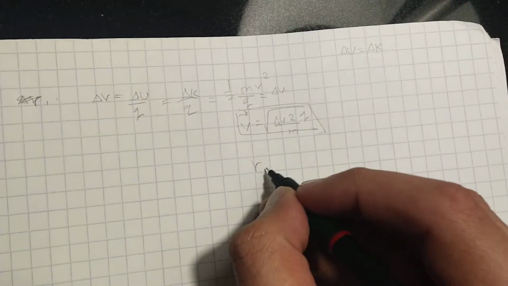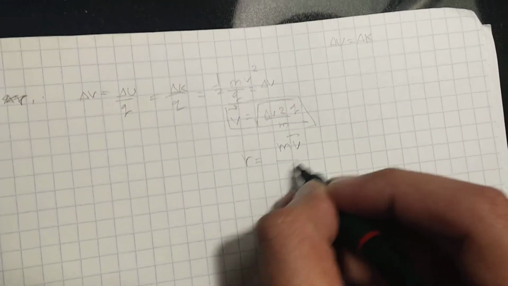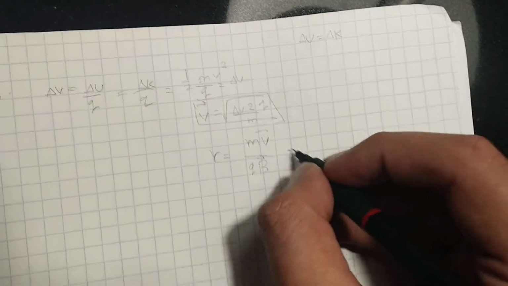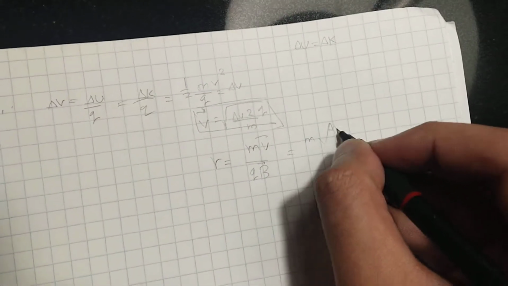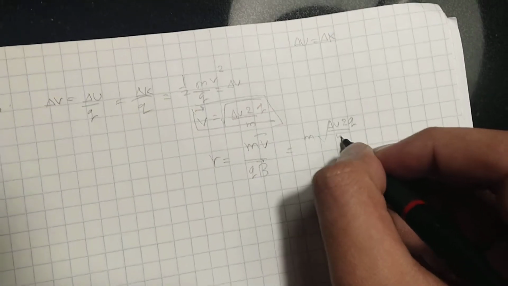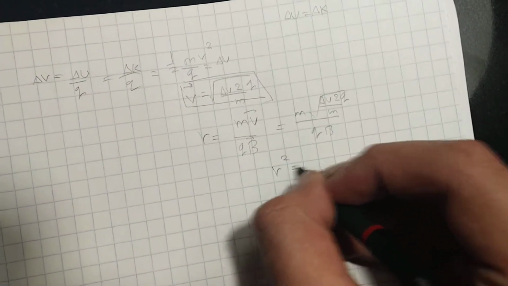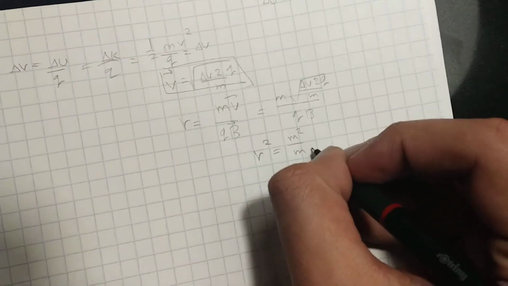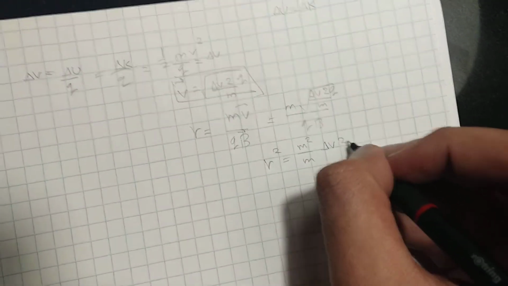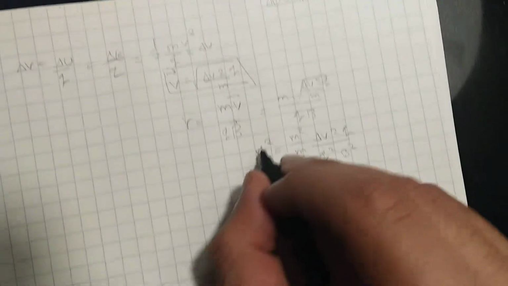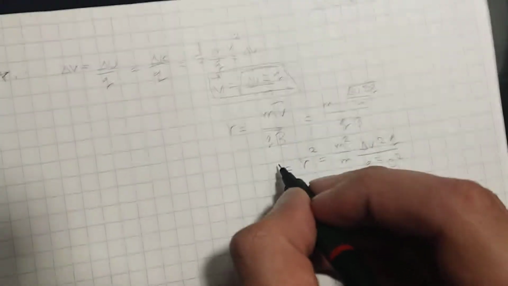We also learned that R is equal to mv over qB. So if we just substitute v, we're going to get m times the root of 2 delta V Q over m, the whole thing over Q and B. So we just square the whole thing. R squared is equal to m squared over m, and then 2 delta V Q over Q squared B squared. And then remember that R squared is the radius, so it's going to be equal to x squared over 4.